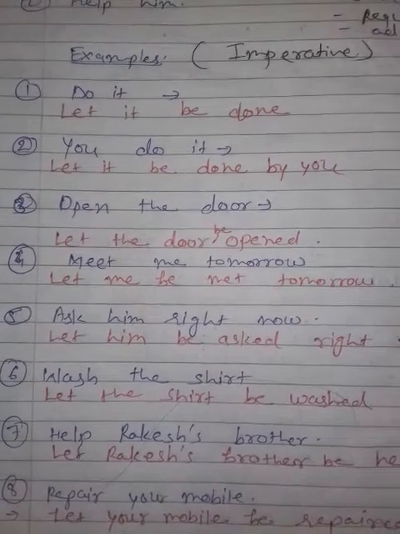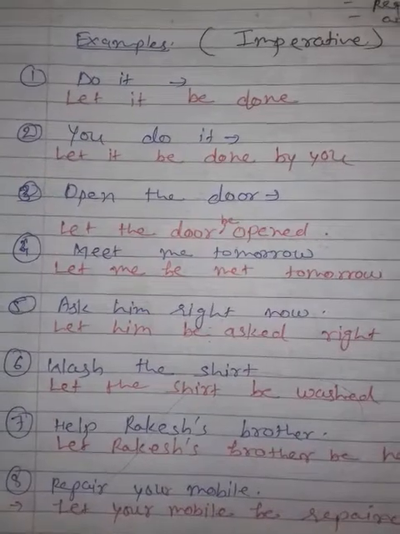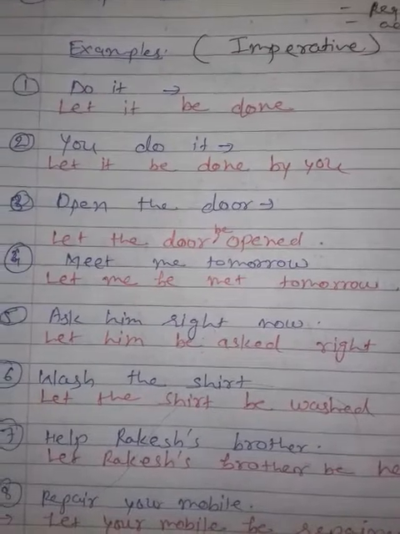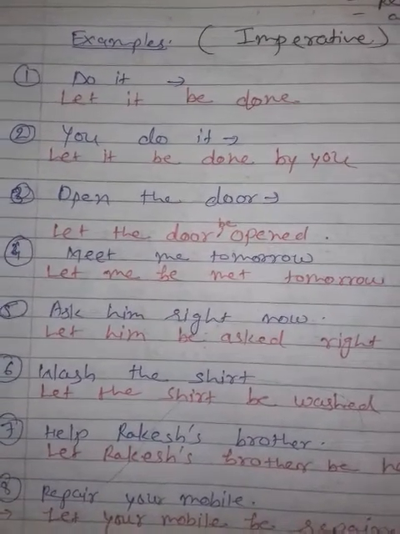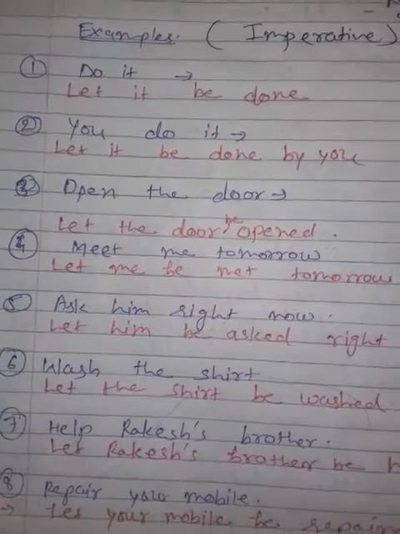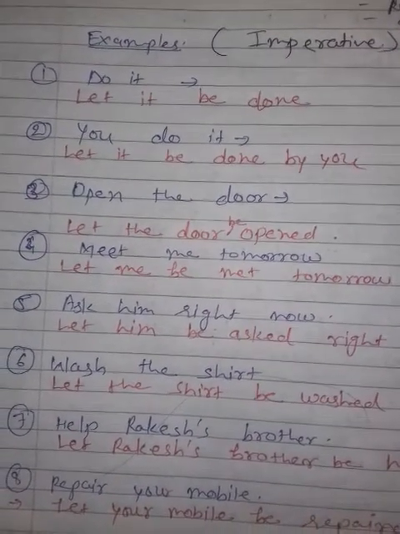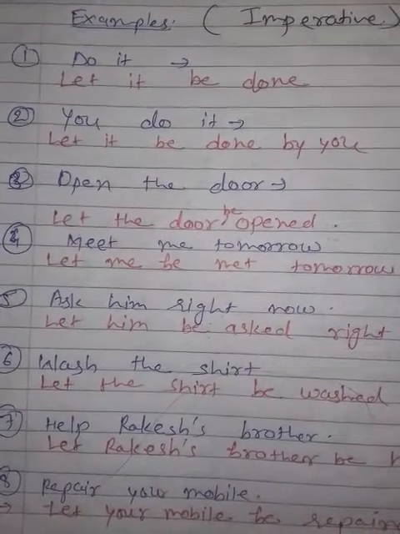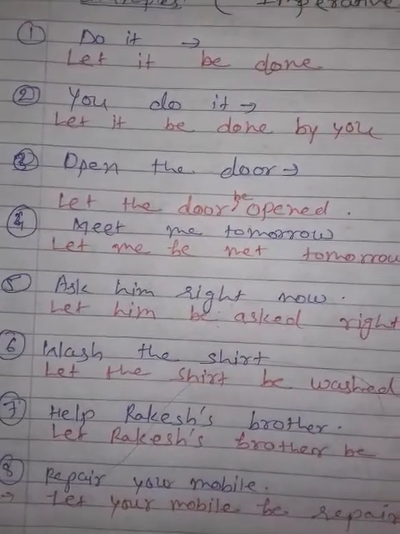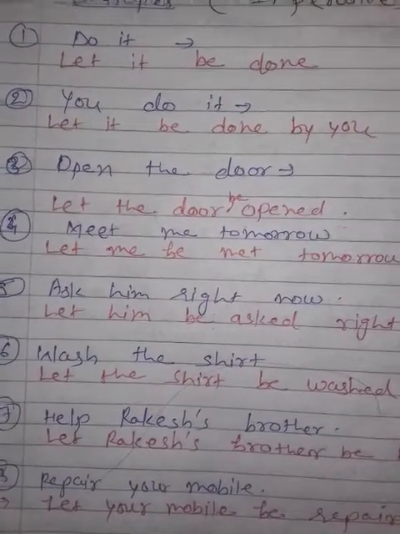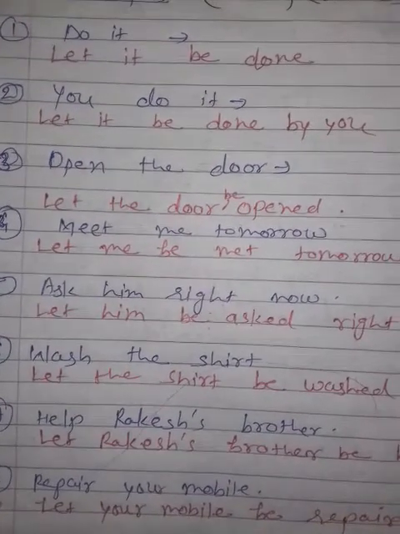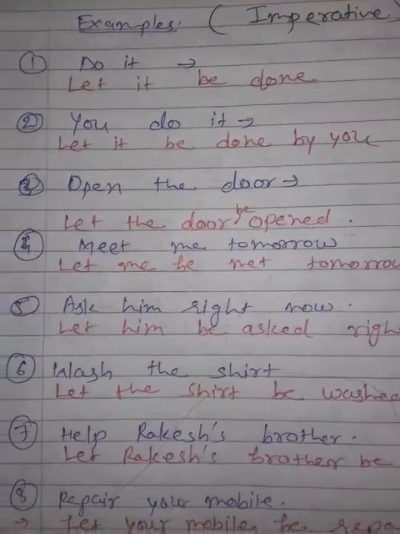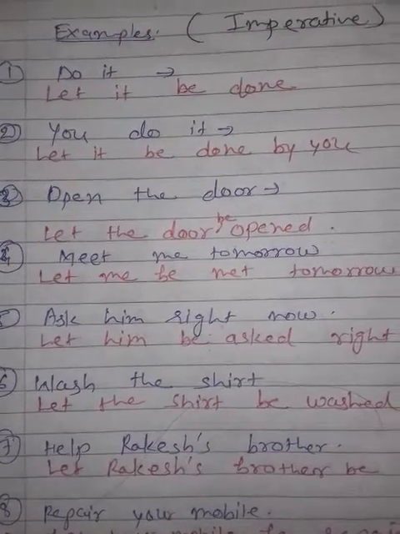Meet, ask, wash, help, repair. If a subject like you is given, it makes no difference in meaning. But if this type of sentence is asked, you have to solve it, so here you will learn how to solve it when you and other subjects are given.